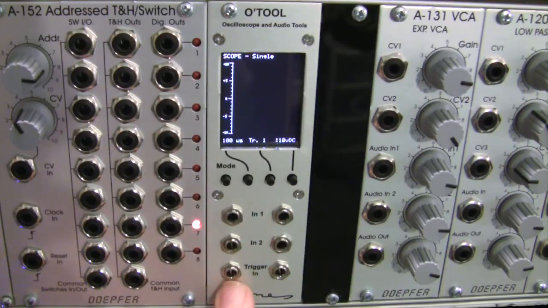Now immediately below that, you have a trigger in section. This section down here is going to be used to trigger in the oscilloscope modes.